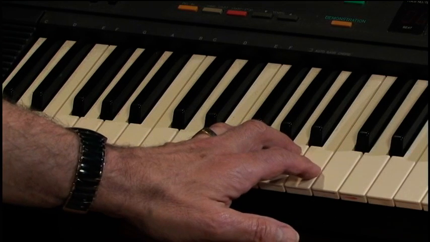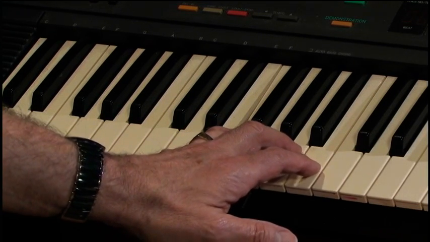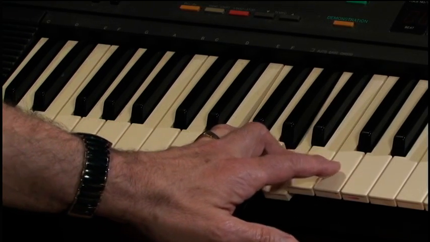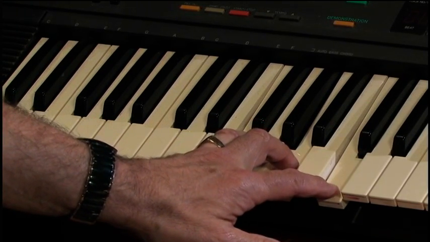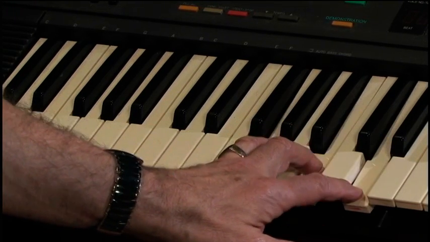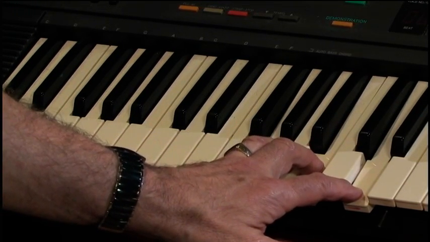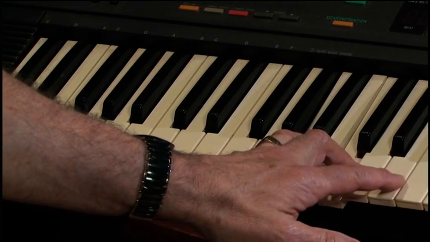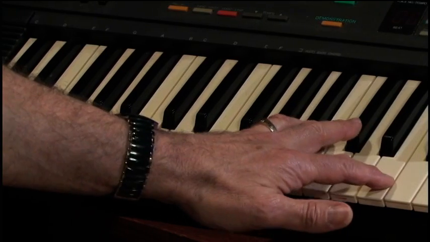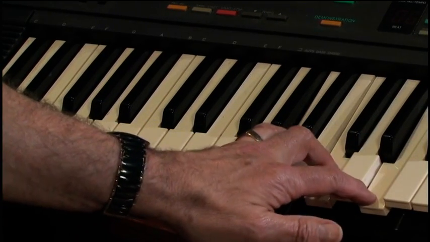But now when you start building it on the F, the fourth degree of the scale, that's a major. Okay? When you go to the 5th, it's also a major. But the 6th is a minor. If that was a major, it would sound like that.